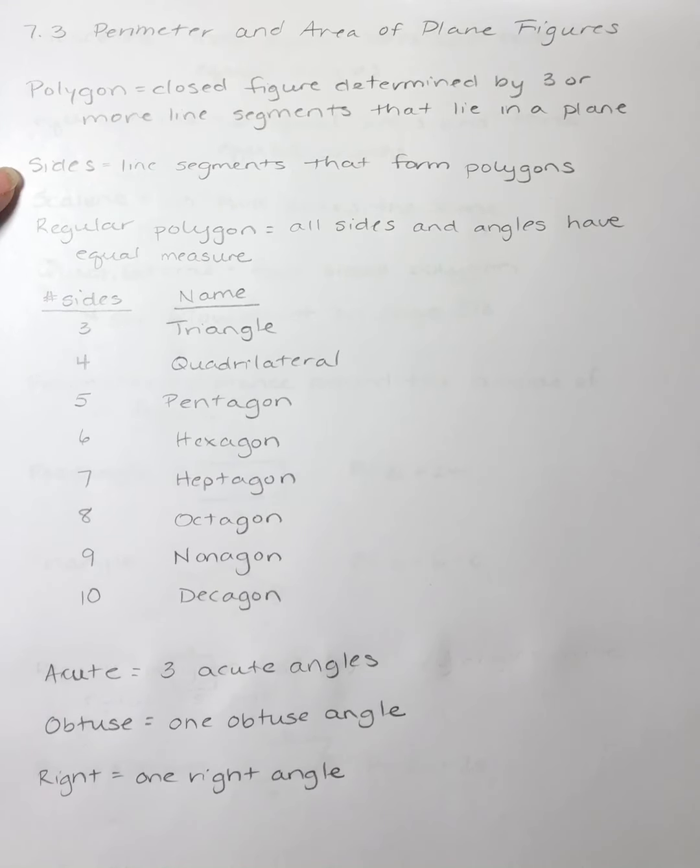So you have your triangles, your rectangles, your squares. We have all different kinds of shapes. Regular polygons mean that all of the sides and all of the angles are exactly the same. Okay, so these are your nice pretty ones. So these are the names. These are not regular polygons. These are just the names of the plain old polygons.